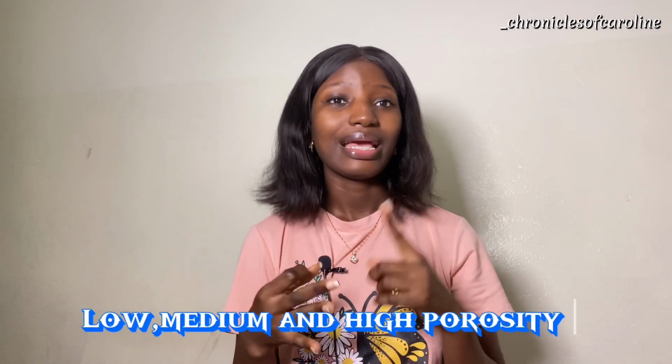Now let's talk about the types of porosity that we have. We have three main types of hair porosity, which are low porosity, medium porosity, and high porosity. And what is low, medium, high porosity? Don't worry, we are getting there. Low porosity means your cuticles are close together, tightly bound together. If you have medium porosity, it means your cuticles are not tightly bound together, but they are still not widely spread.